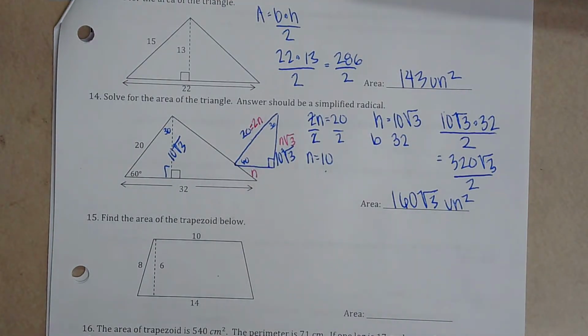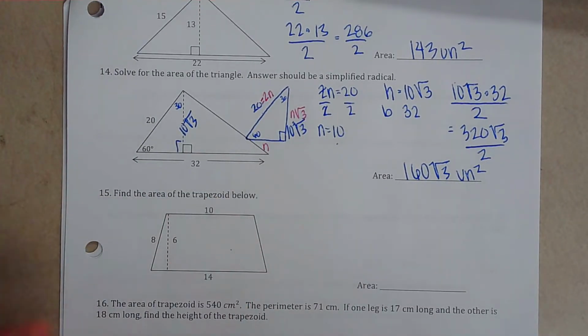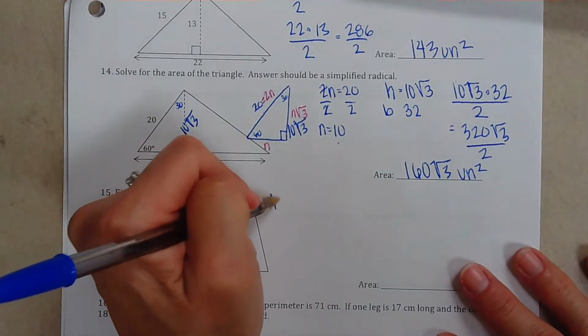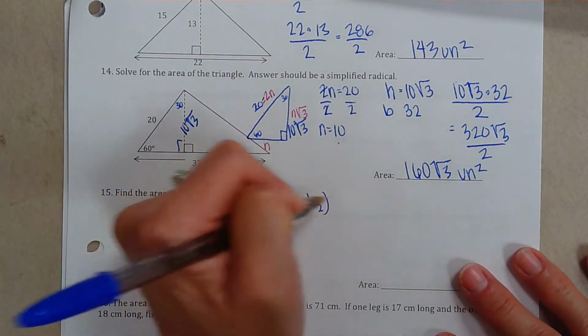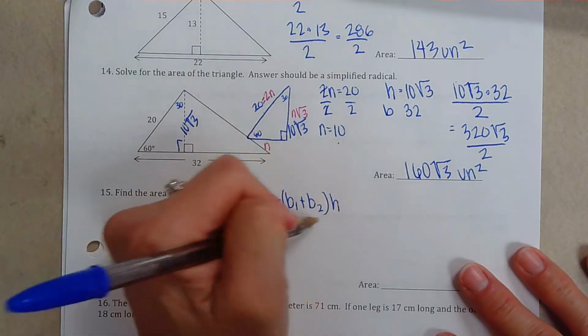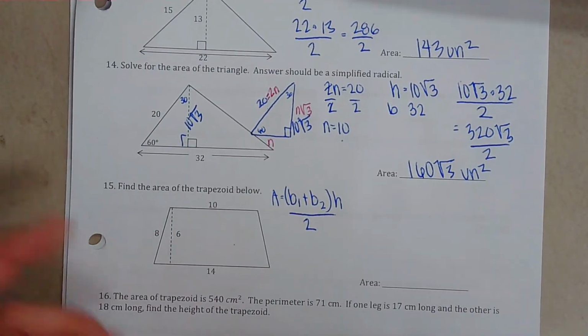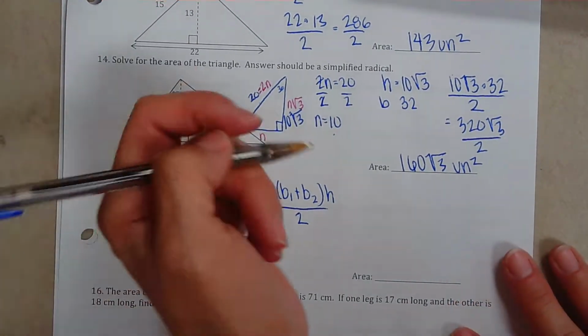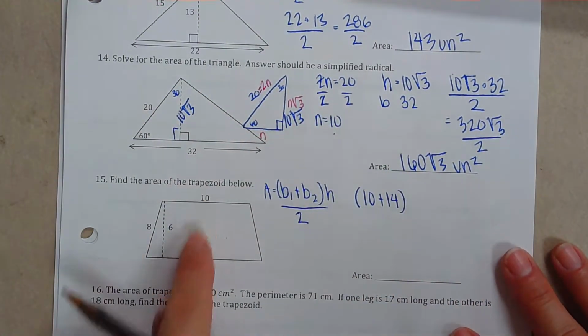Okay, we're making decent progress. Next up here is find the area of the trapezoid below. So remember, the area of a trapezoid is B1 plus B2 times your height divided by 2. So base 1 and base 2 is going to be 10 plus 14.